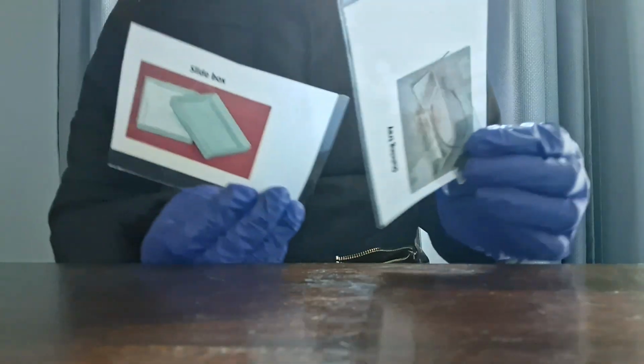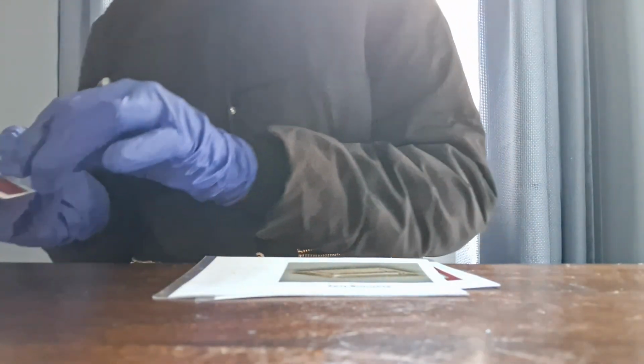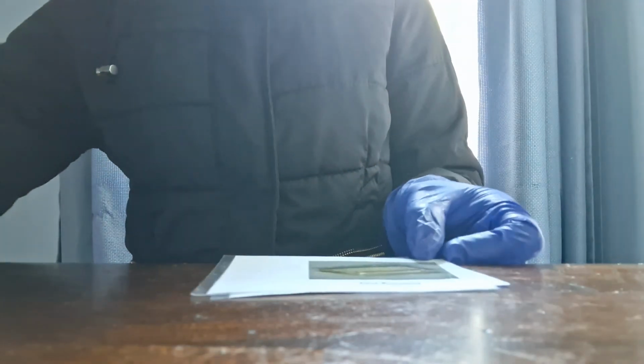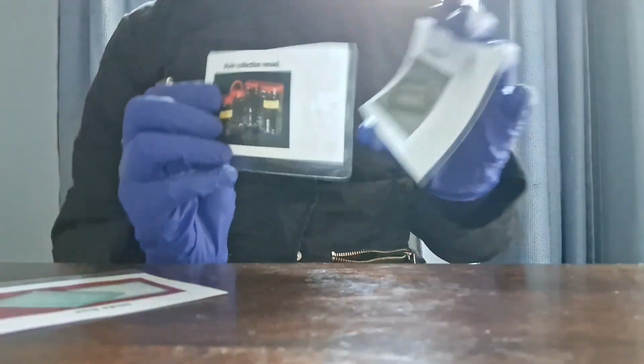You can put it in your slide box, or you can put it on a microscope from scanning to the highest power, to the oil immersion, for viewing. After it's all done, we will then pick this up and put it in the sharps container, and then we pour the staining tray water into the stain collection vessel here.